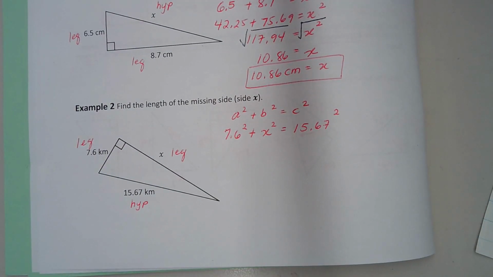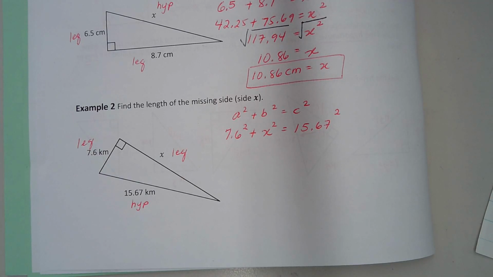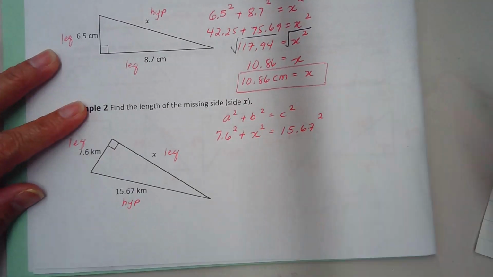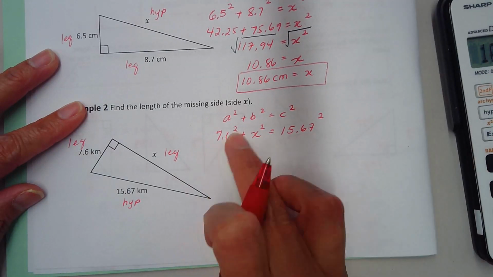How is that one different from the other one? We will eventually subtract, but how do you know you're subtracting? Because you already know the hypotenuse. Okay, I'm going to take it back to solving equations. We want to solve for x. How do we solve for x? Isolate it, right? So, figure this out.